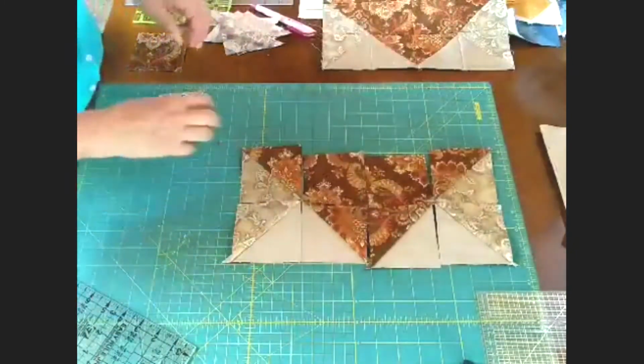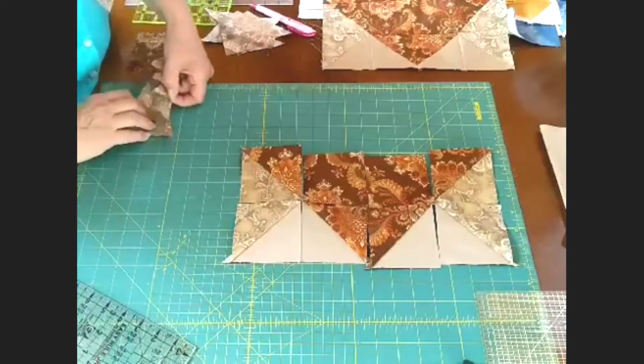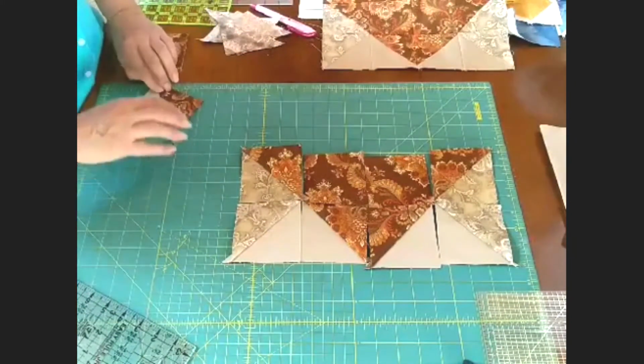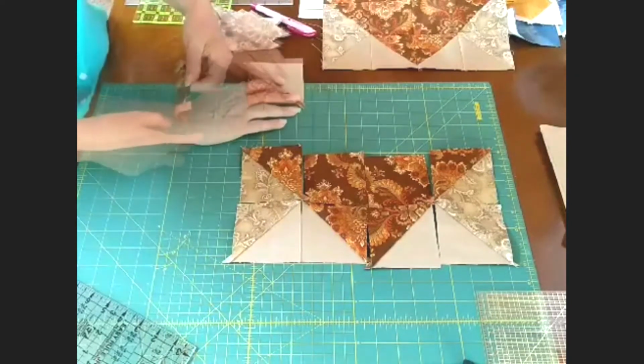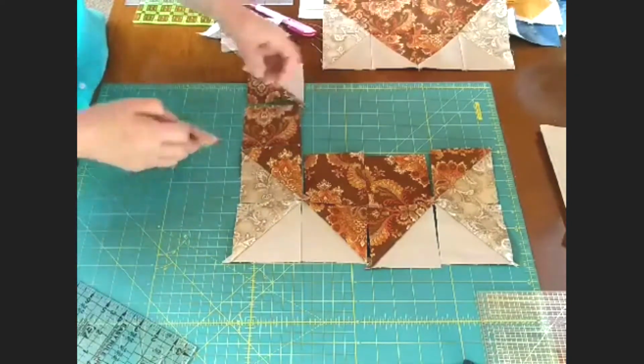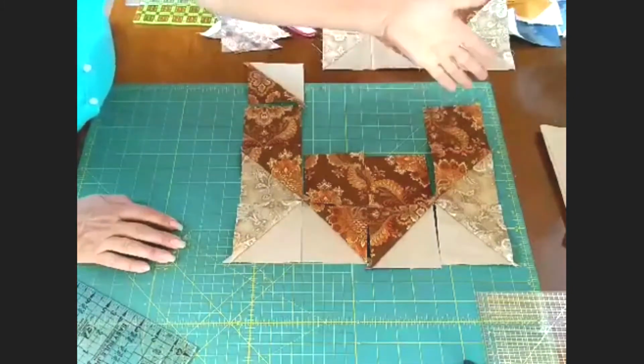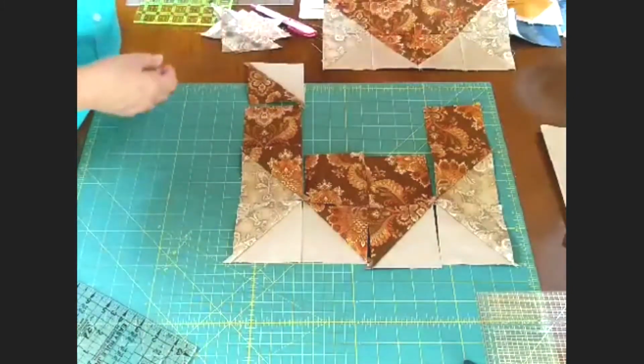It's just so much easier to lay them out, and you can see where they're going to go. This goes here. And as you can see, it's starting to form the ribbon pattern.